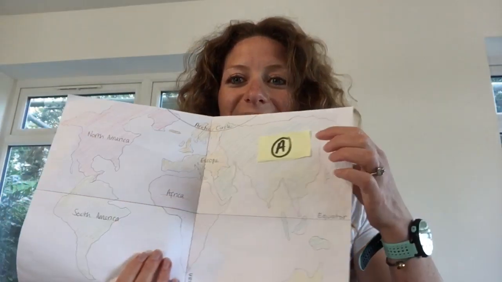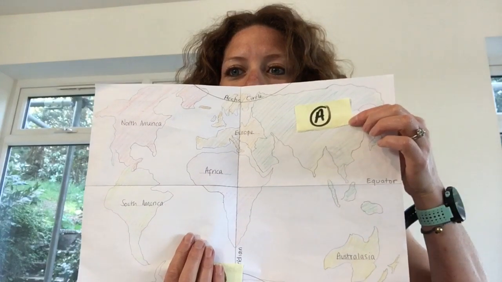Okay, question number 6. What are the 2 deadly species on Gari called? So we looked at one species that lived in the sea, one species that lived on the land. What were those 2 species called? Okay, and then question number 7. What is the name of this continent?